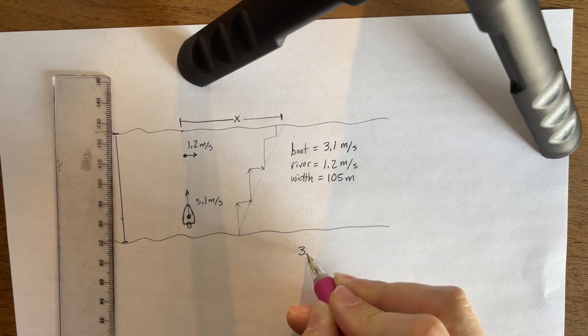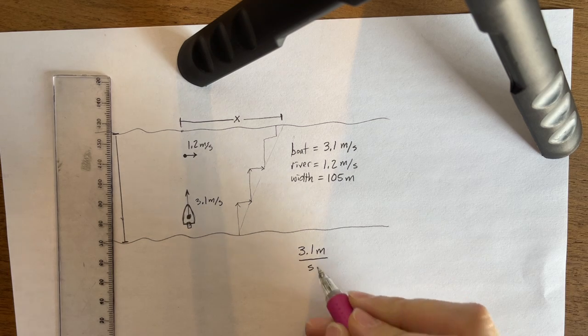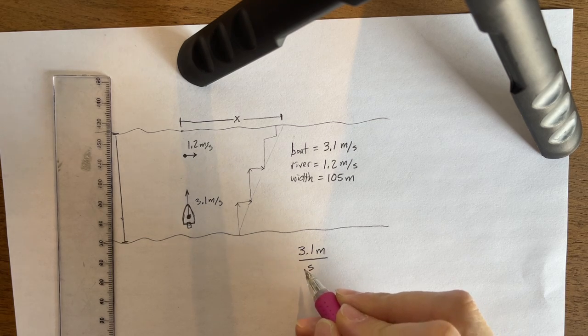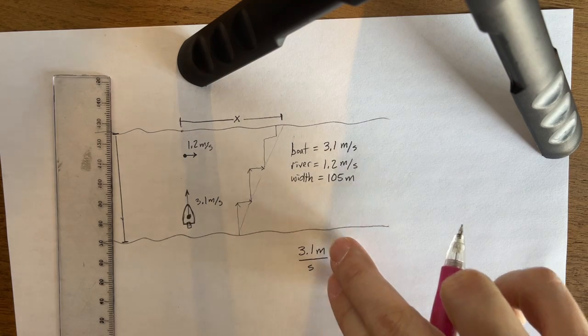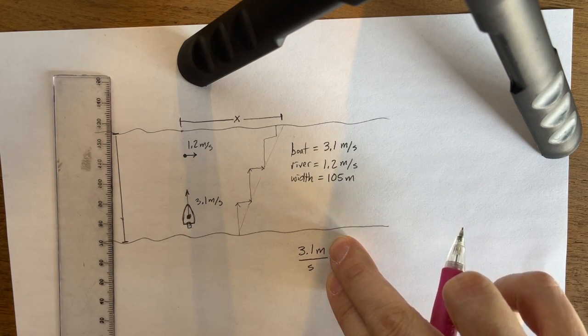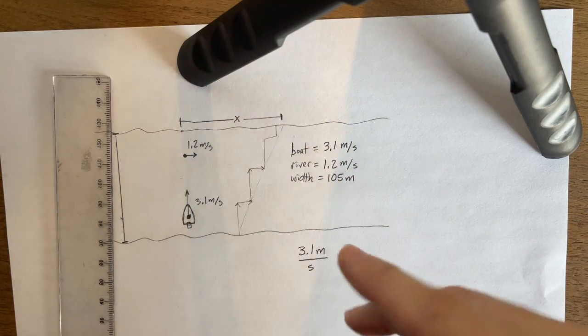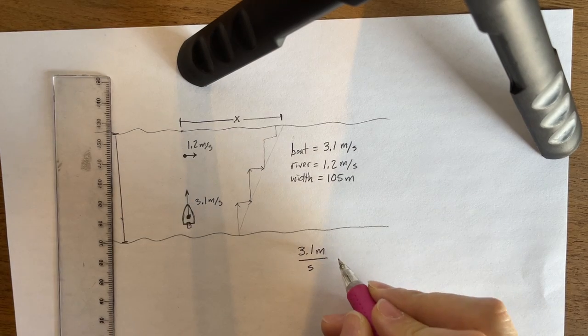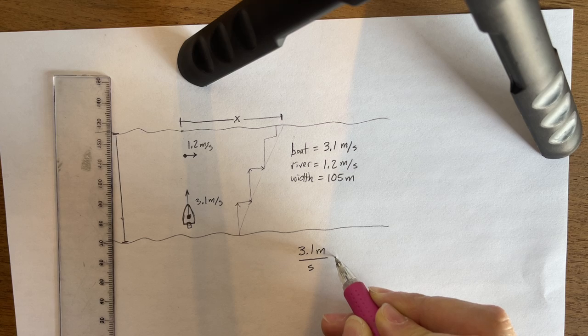If the boat is traveling at 3.1 meters per second, then every second it's traveling 3.1 meters. What I'm trying to get at is, if you know how fractions work, if the top is equal to the bottom, you can justify flipping it. And the reason that's important to me is, if you're trying to find the time, let's see.